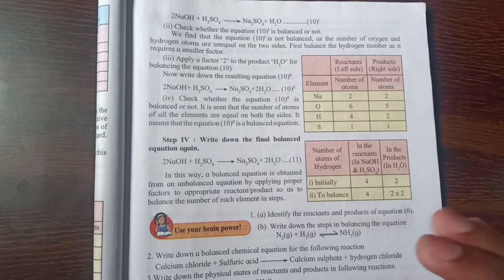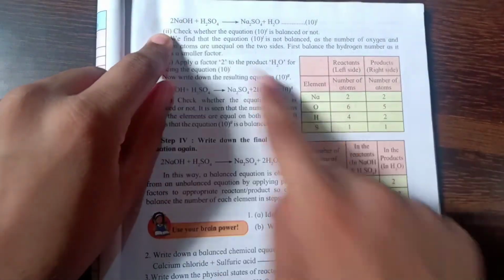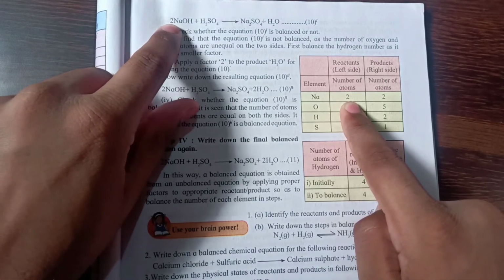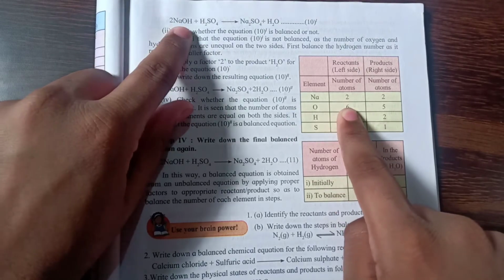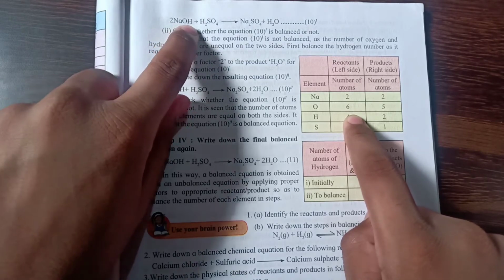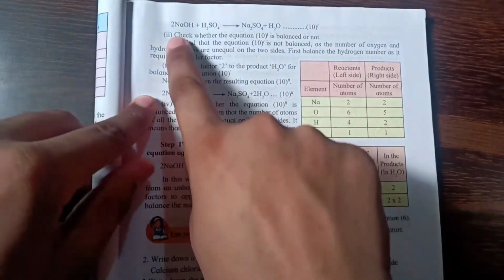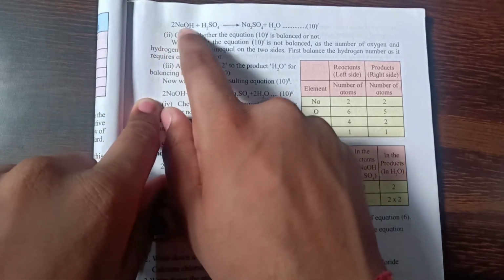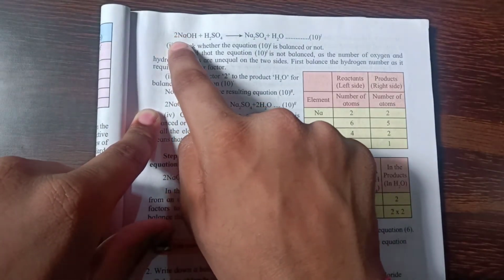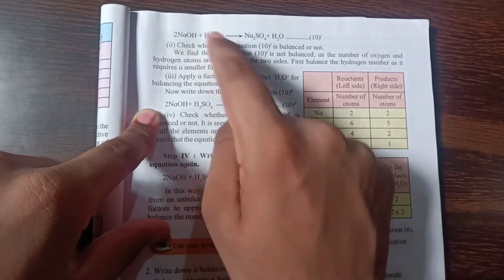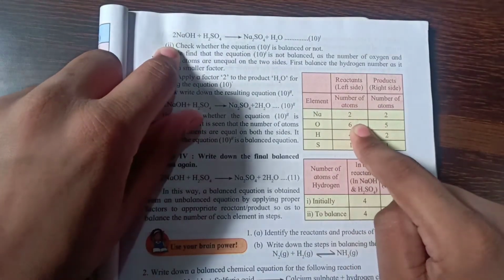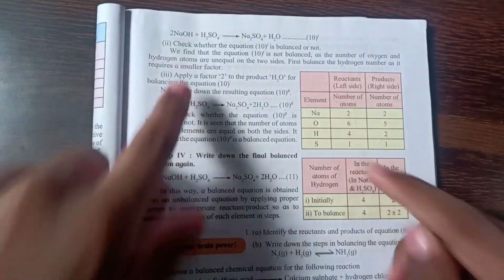Now what you saw when you applied 2 over here: it became 2Na, but the value of O also became 2. First it was 1, now it became 2, so there was an increase. From 5 it became 6. So now O also became unbalanced. The value of H also increased. It was 1 first, now it became 2H. See, if you put the number over here, it will affect the whole equation, means the whole sum. It will affect this whole, not just this one. So it will become 2Na, 2O plus 4, 6O, and 2H plus 2, 4H, and S 1.